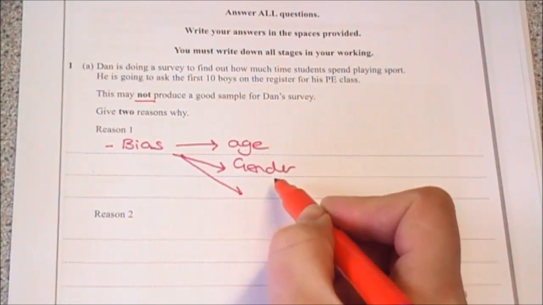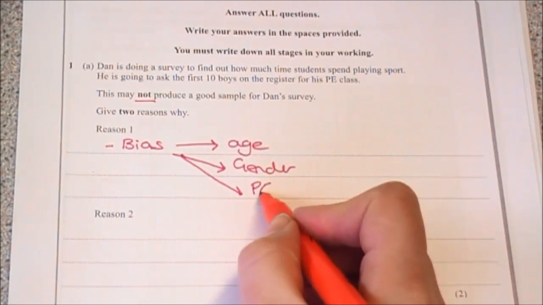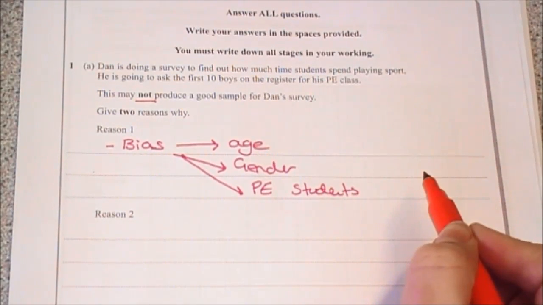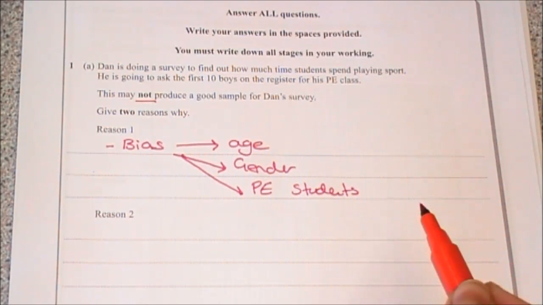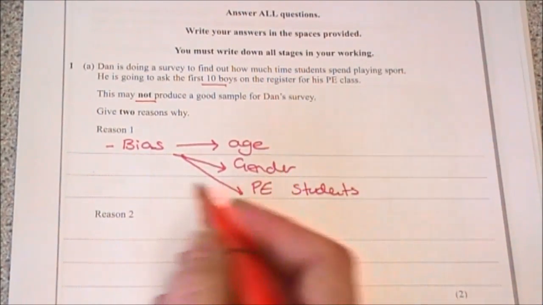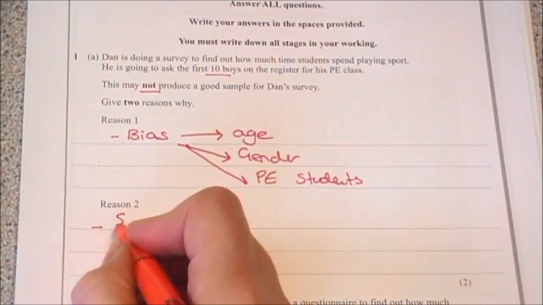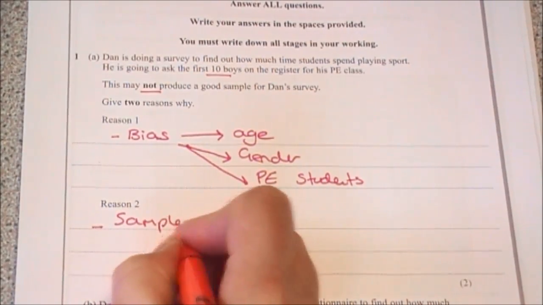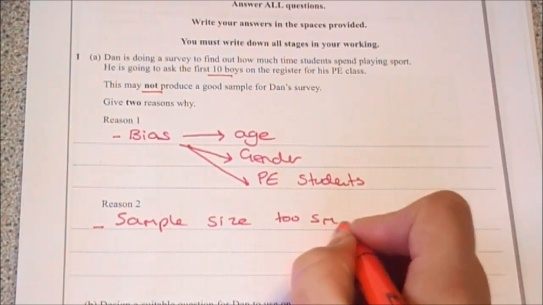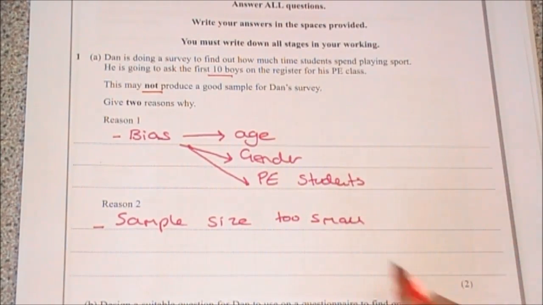You might have it's bias because he's only asking PE students. You may also comment on the fact that he's only asking 10 boys, so that is his sample size is too small. 10 boys is not enough.